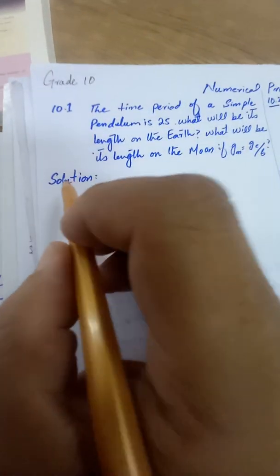Today we are going to solve the numerical problems for chapter number 10, waves and oscillations. So first we solve the numerical problem 10.1.